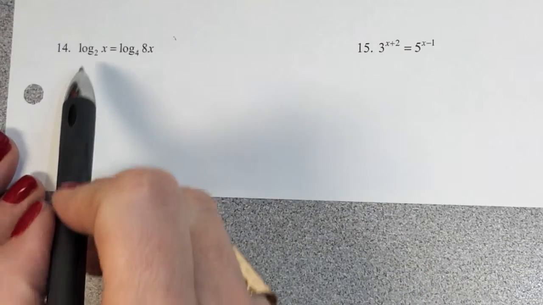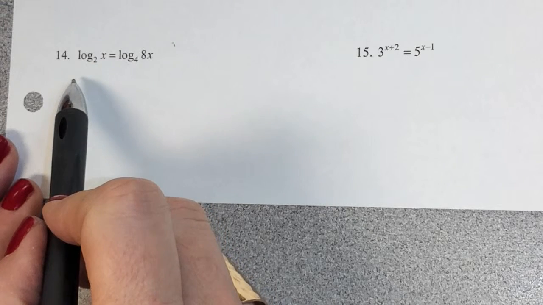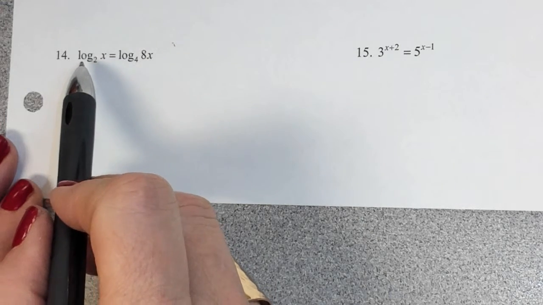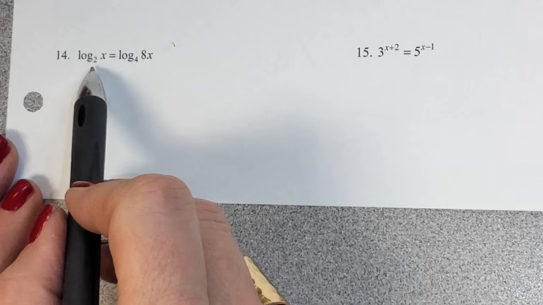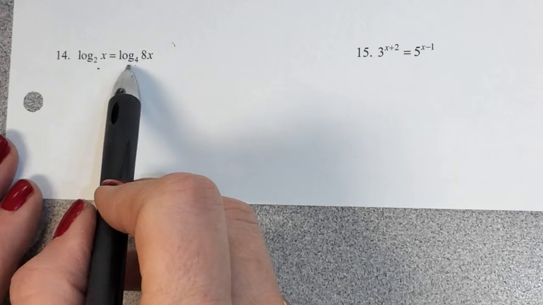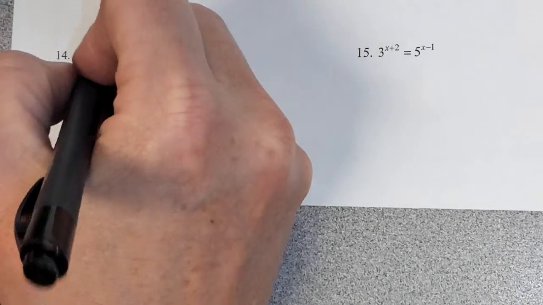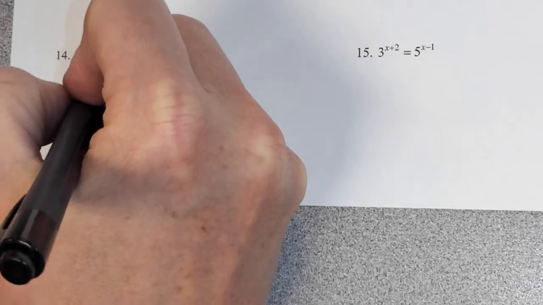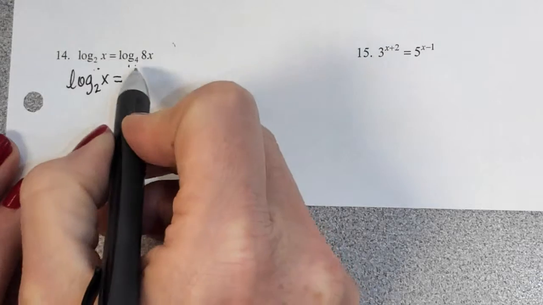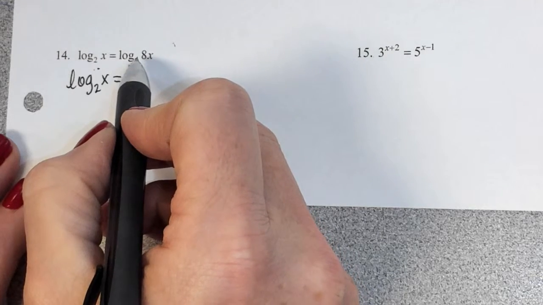This is probably the toughest type, I think. When we have a problem like this and we don't have like bases, we have to get like bases. So this I'm not going to change, but I have to get a like base with this.